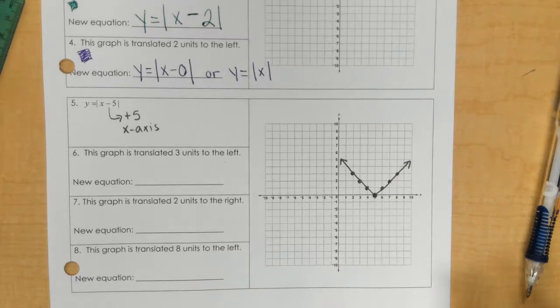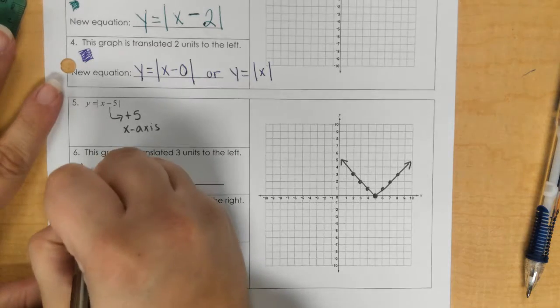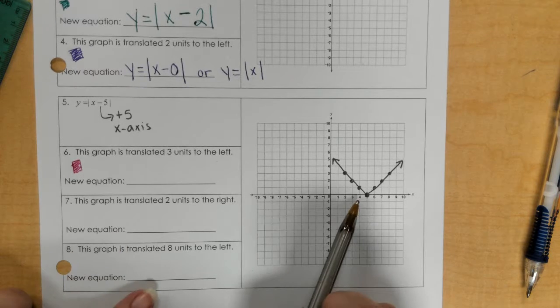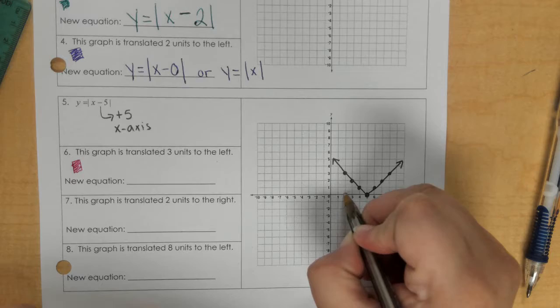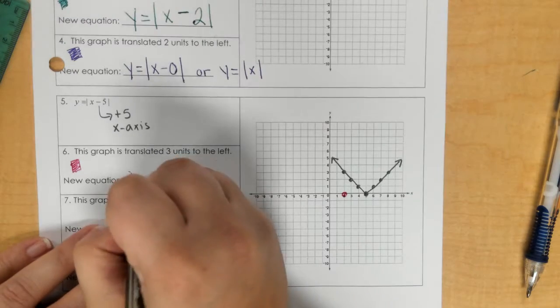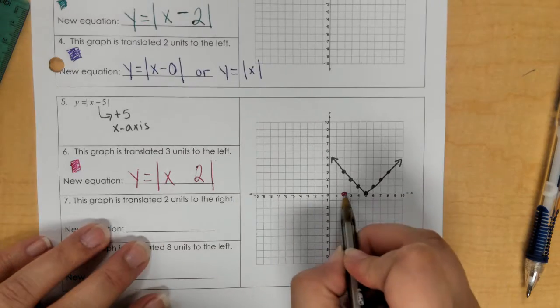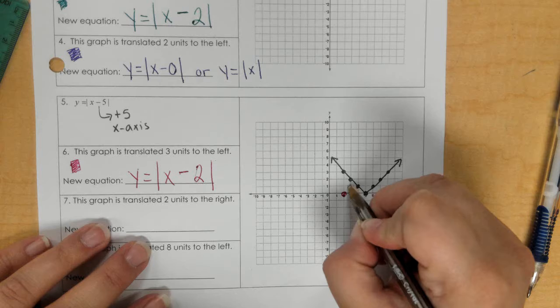Okay, then pick your color, whatever color you want, make your key, and it says move 3 units to the left. So I would land at 2. So that's going to be y equals the absolute value of, that's a positive 2, so here it's going to be a minus 2, and you draw your V.